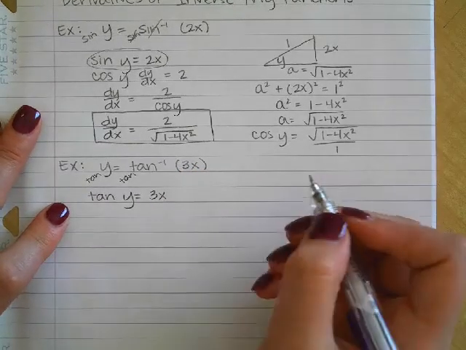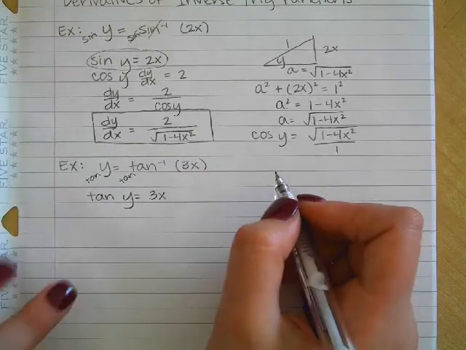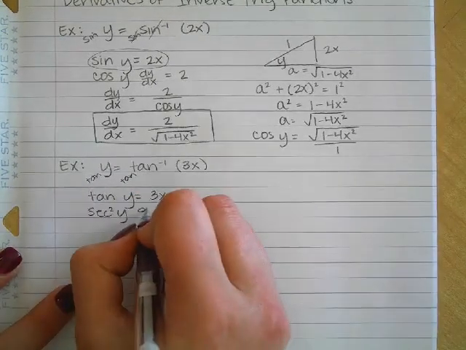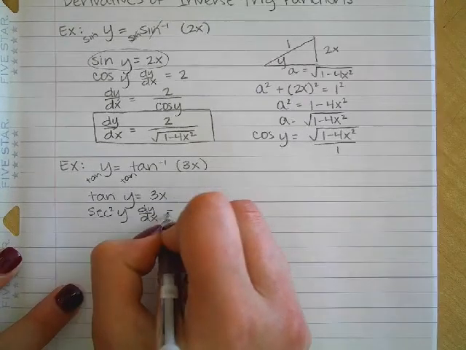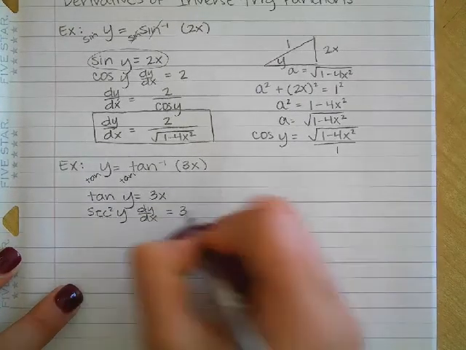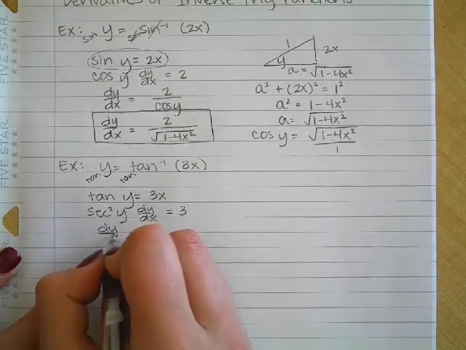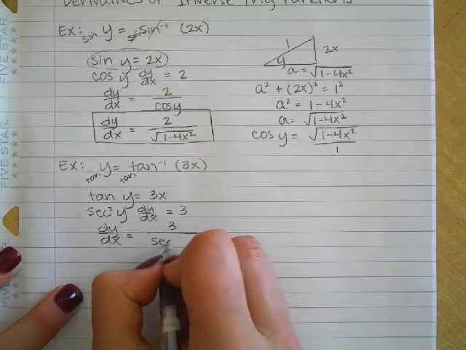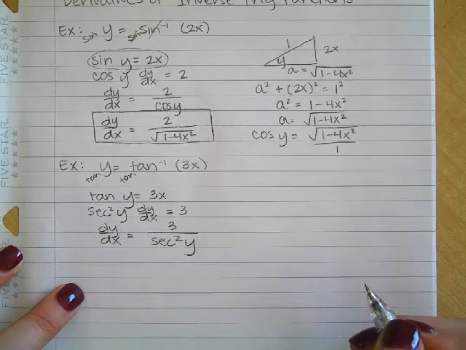So the derivative of tan is secant squared. So secant squared y dy dx equals the derivative of 3x, which is just 3. So dy dx equals 3 divided by secant squared y.